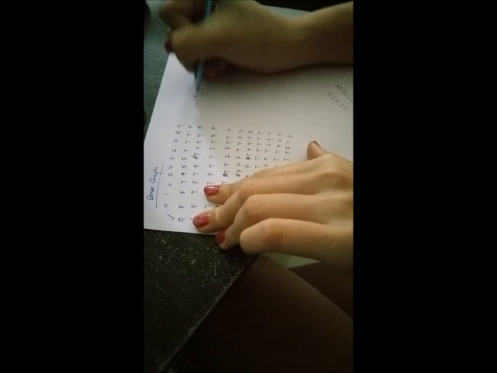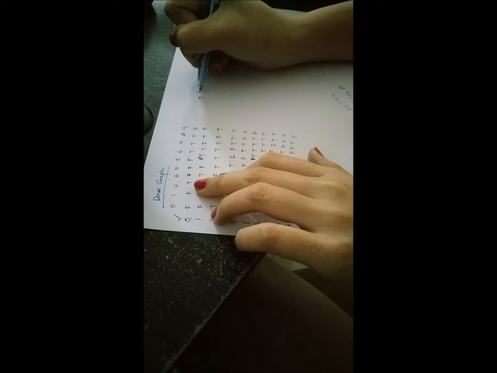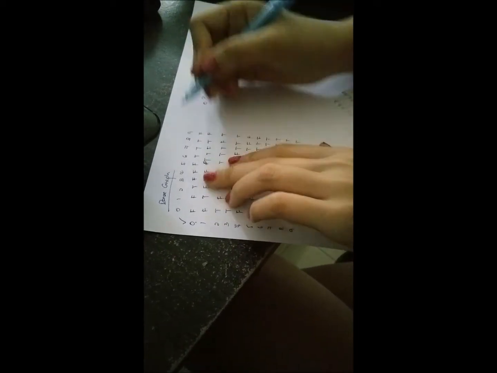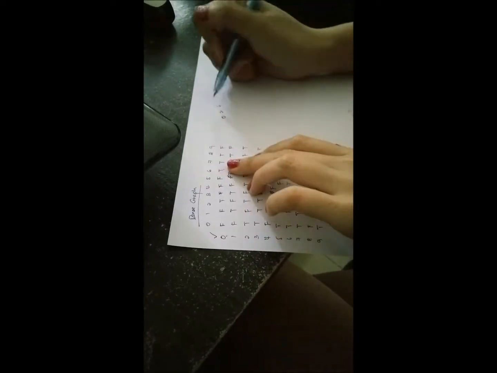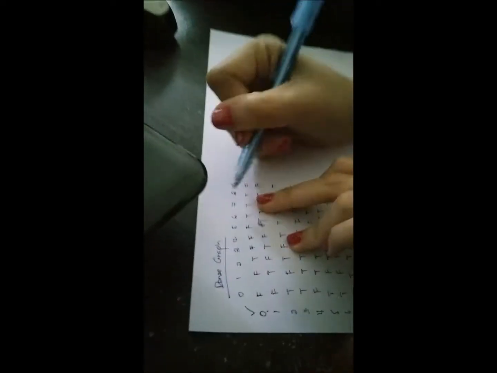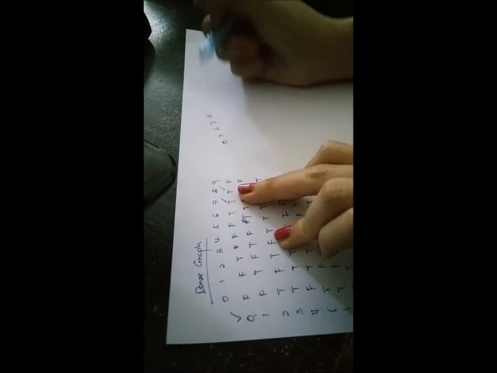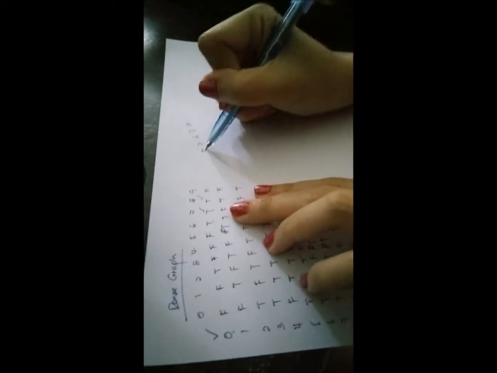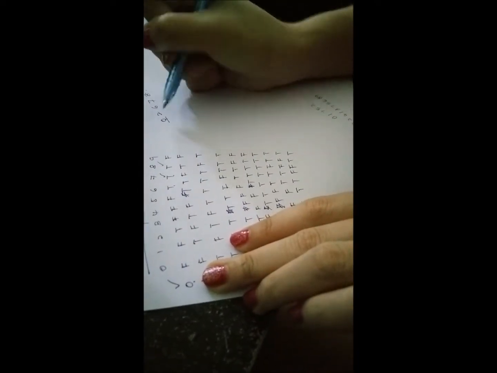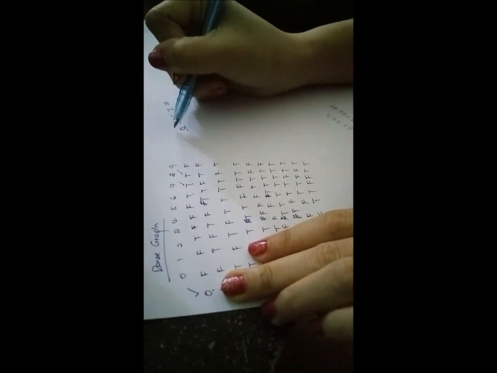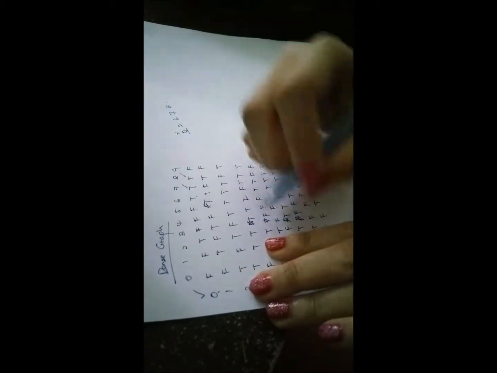So for 0, we got 2, which is true, so 2 is enqueued and set visited, and then 6 visited, and then 7 visited, and then 8 visited. Okay, now 0 has been fully visited. Let's dequeue it. So we mark X there, we dequeue this, and we check number 2.